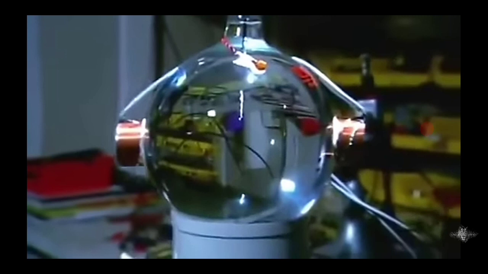All right, y'all, so take a look at this. They did this inside of a lab, right? They took a water bubble, right? And then they played a specific frequency through the water bubble, and I'm just gonna let y'all watch what happens.